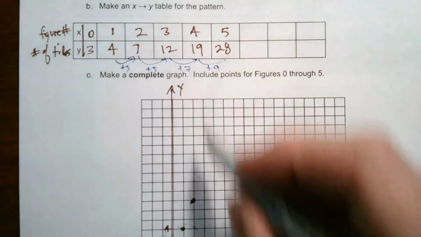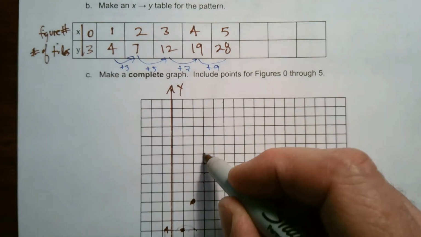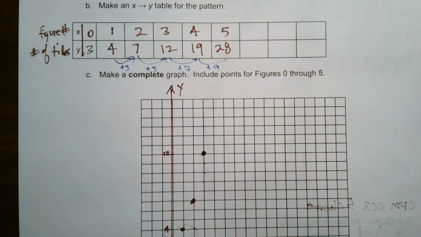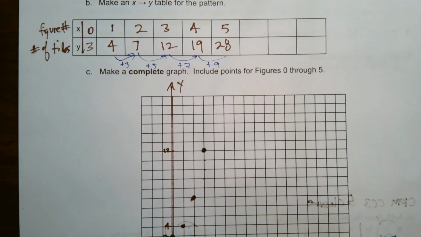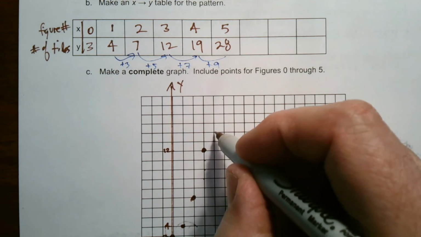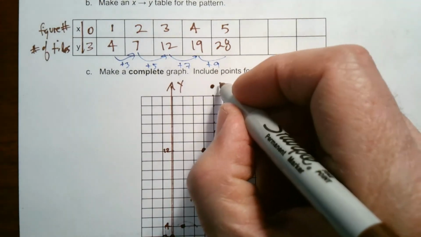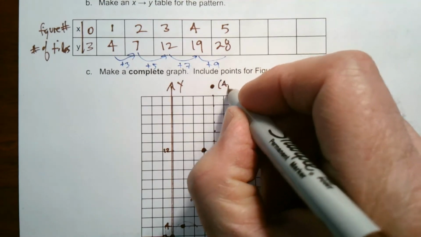And then at 3, I'm at 12, so 8, 9, 10, 11, 12. At 4, I'm at 19, so 12, 13, 14, 15, 16, 17, 18, 19. Oh, I'm just off of that right there at 19.